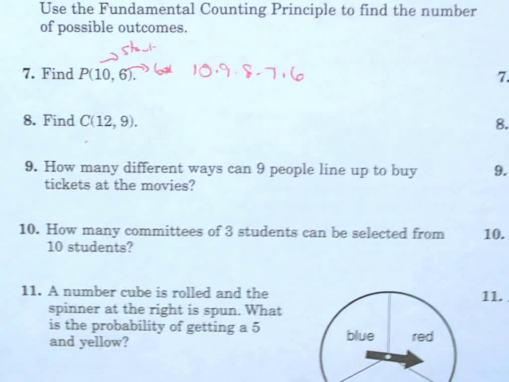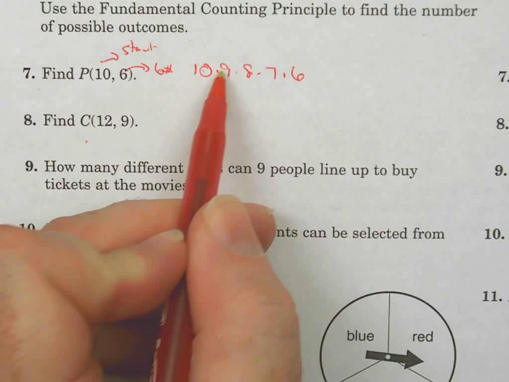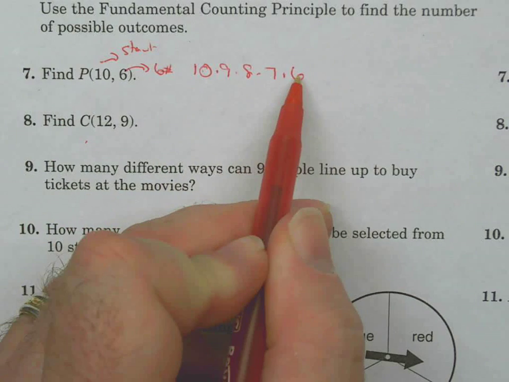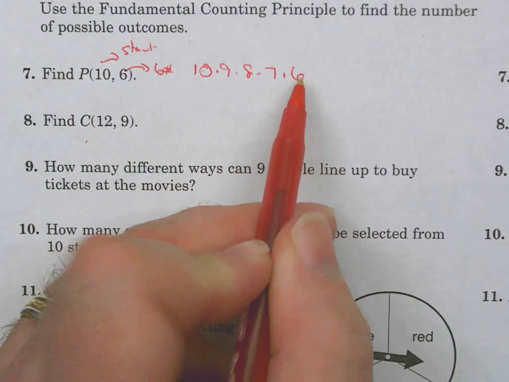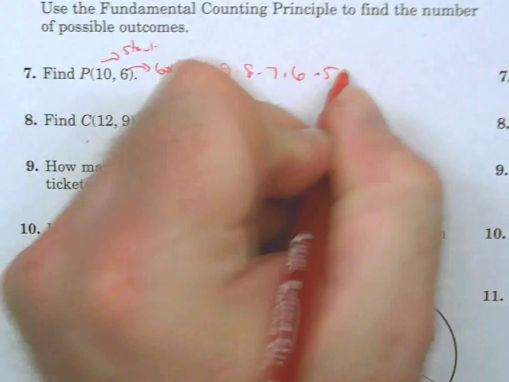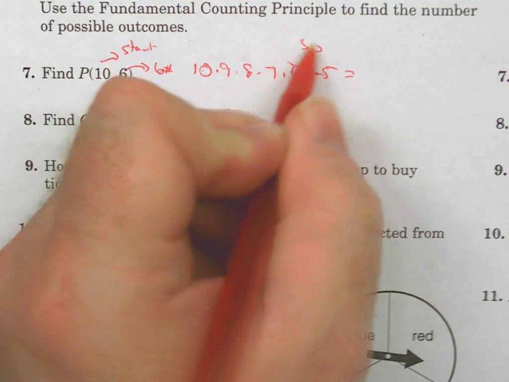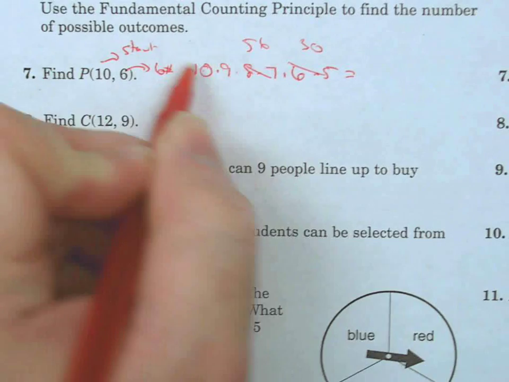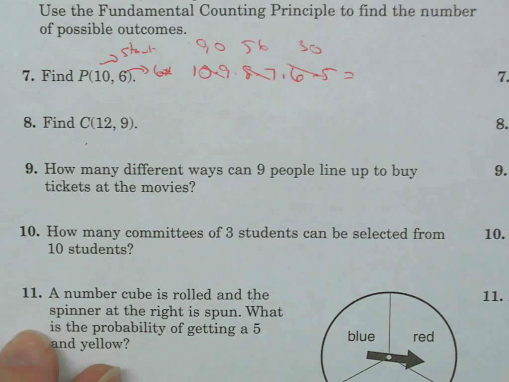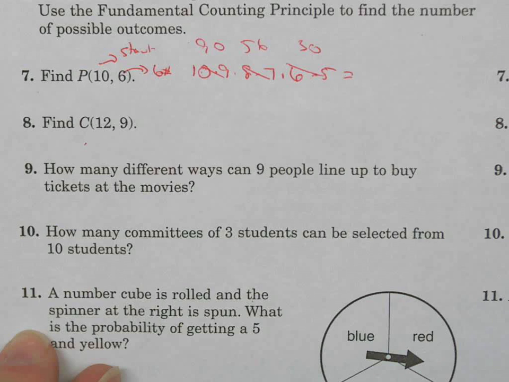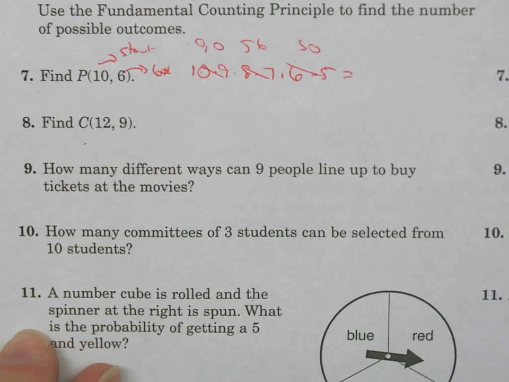Now, I'm old, so I got to go back and count. 1, 2, 3, 4, 5. I need how many numbers? 6. So I'm going to roll with my 5 here. Now, if I'm trying to shorten my calculator up a little bit, I roll with a 30 here, I roll with a 56 here, I roll with a 90 here. I don't put in all those individual ones. I put 90 times 56 times 30.